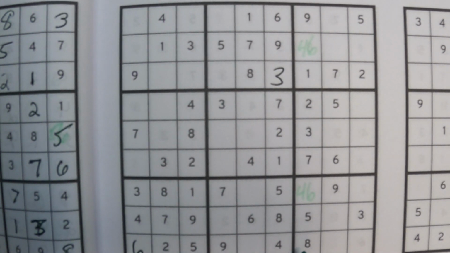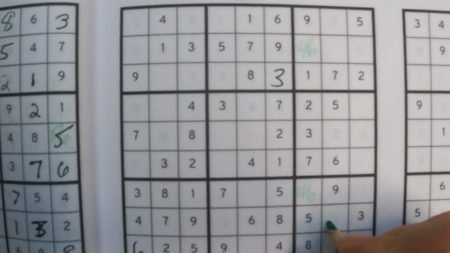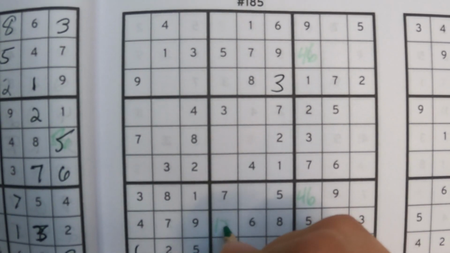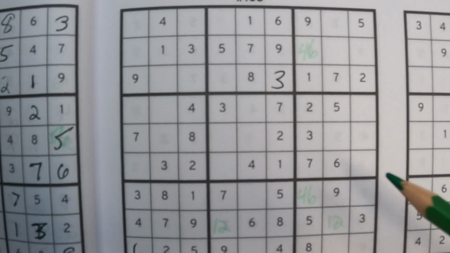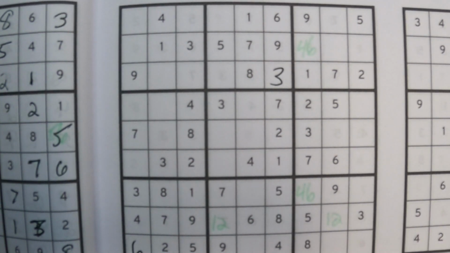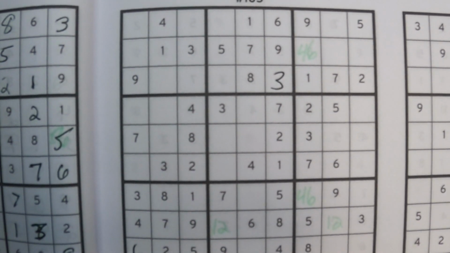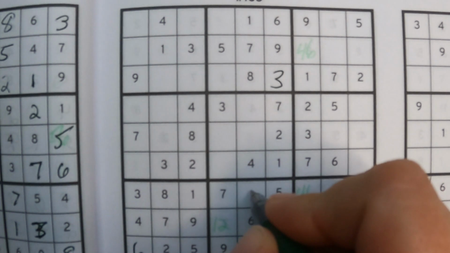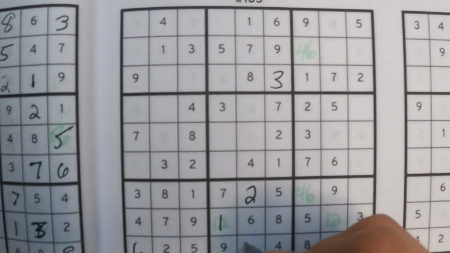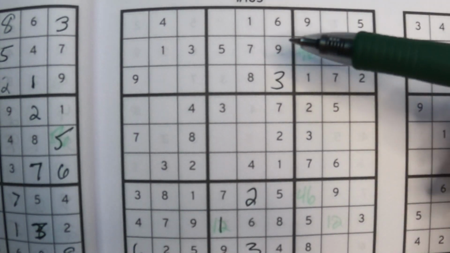For this row, we're missing 1 and 2. I don't see any help, so 1, 2, 1, 2. For this box, we're missing 1, 2, and 3. We've got a 1 and 3 here, so this is our 2, 1, 3.